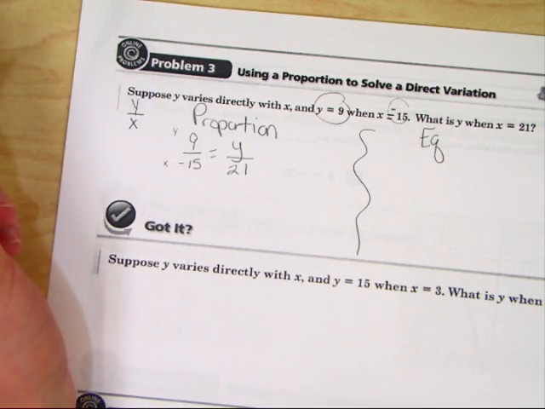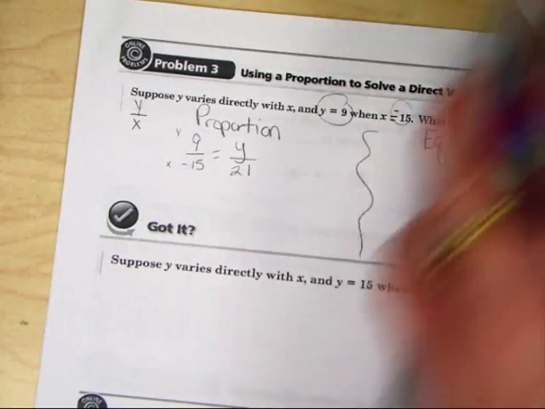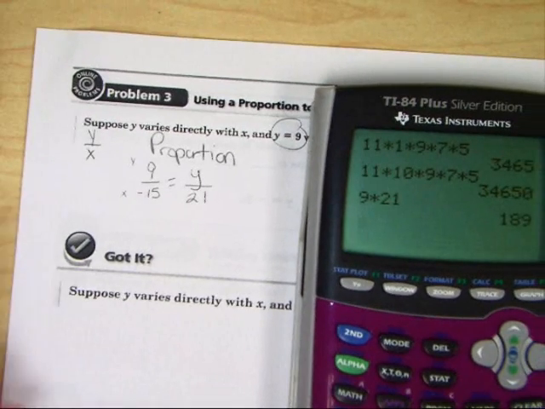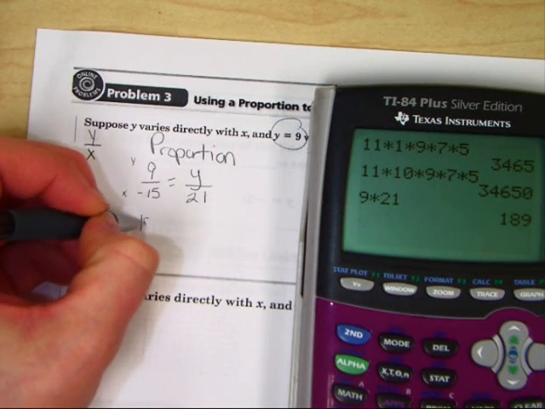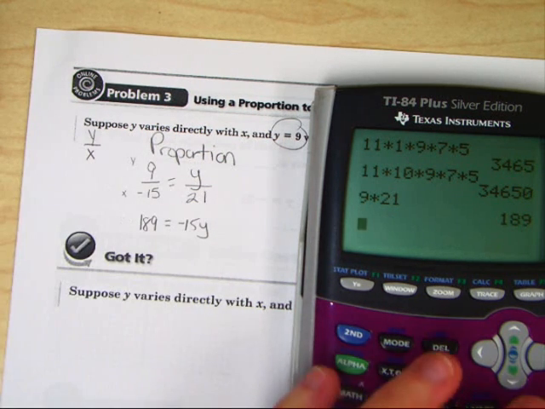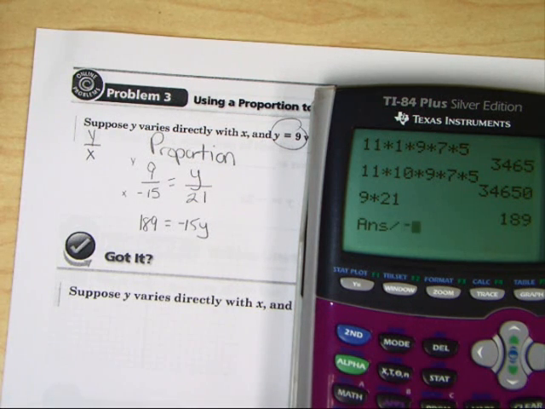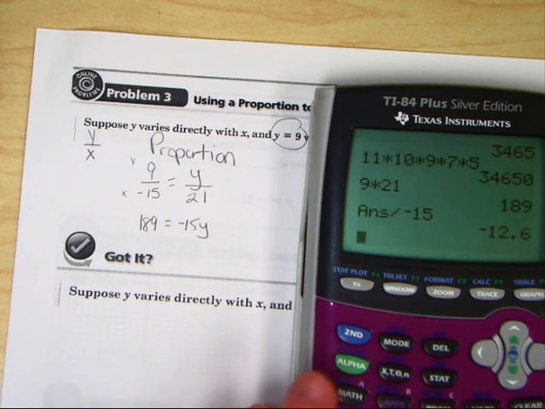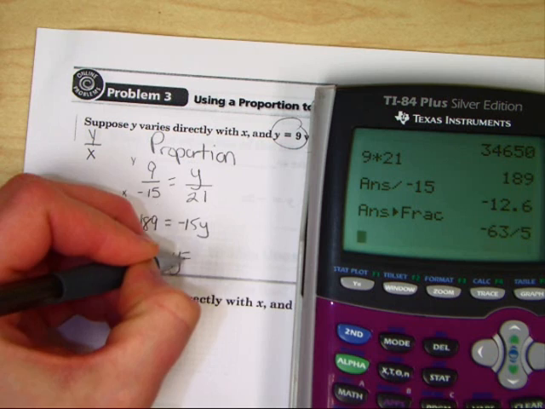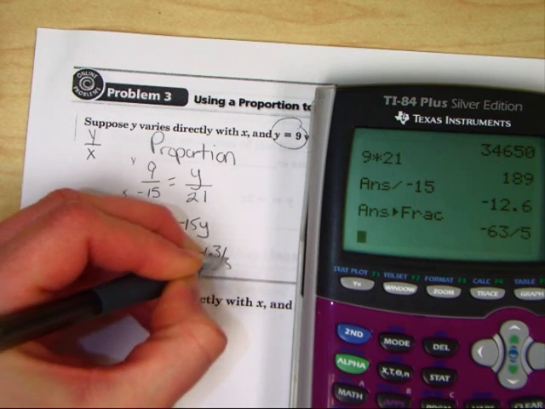Again, I did y over x. Cross multiply, okay? 9 times 21 is 189, so we write 189 equals negative 15y, divide by negative 15, and reduce, and we get y should equal negative 63 fifths.